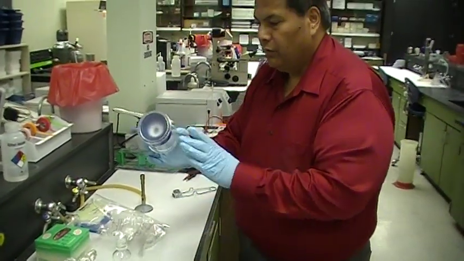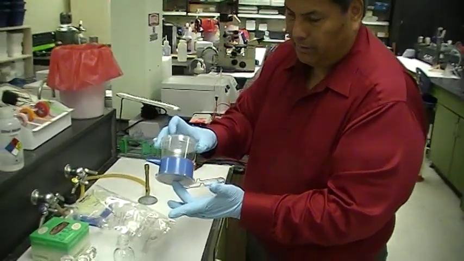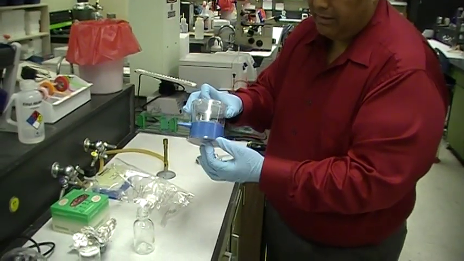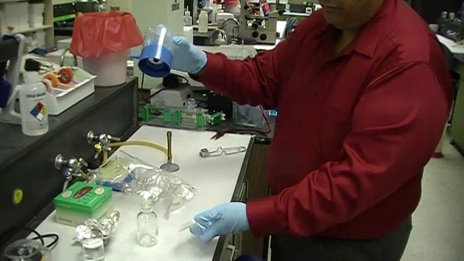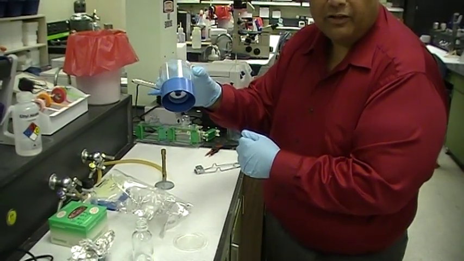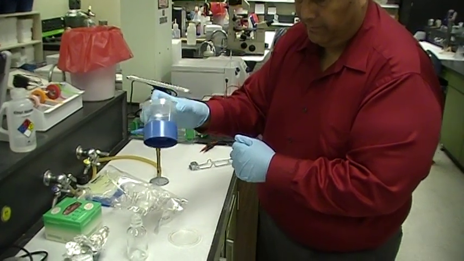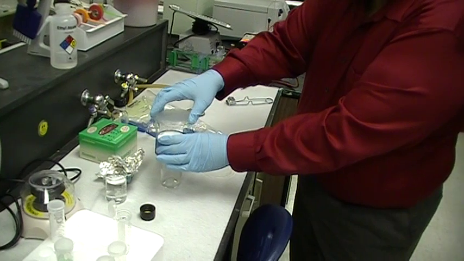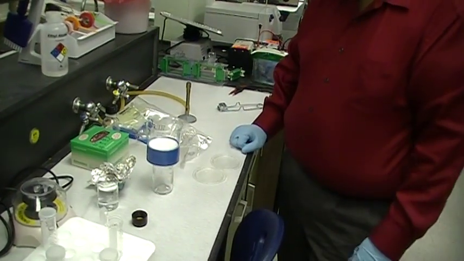Okay, notice there is a cap on the bottom, there's a cap on the top. I'm grabbing the top, and I take the cap off from the bottom. I don't touch any part of that because that's what you're going to be using for sterilization. You put it down straight on the bottom, and you take this top off like so.